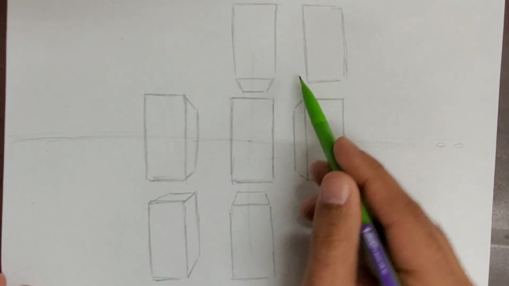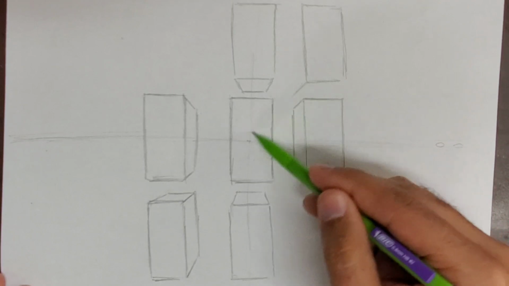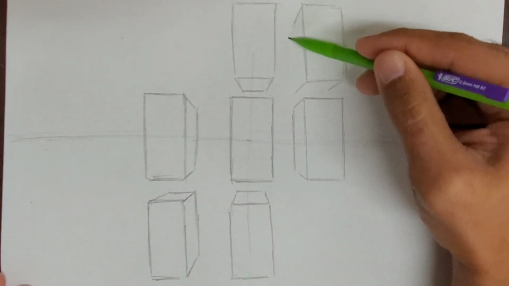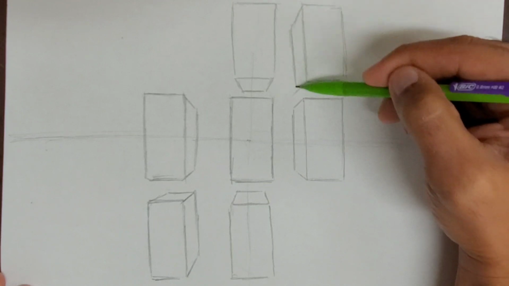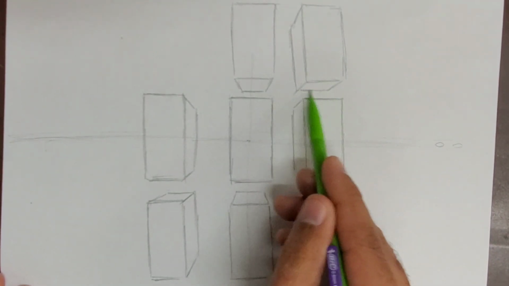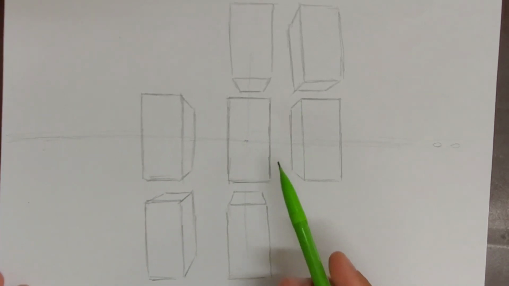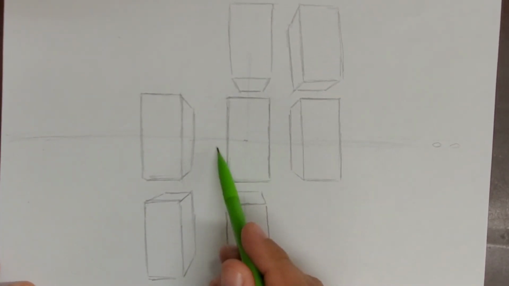We'll end up doing 9 in total. And hopefully that will increase your understanding like it did for me.